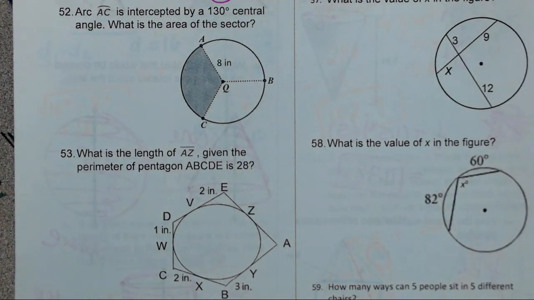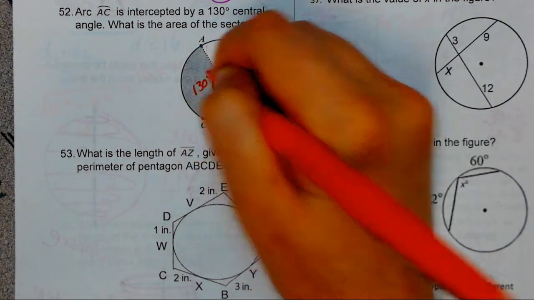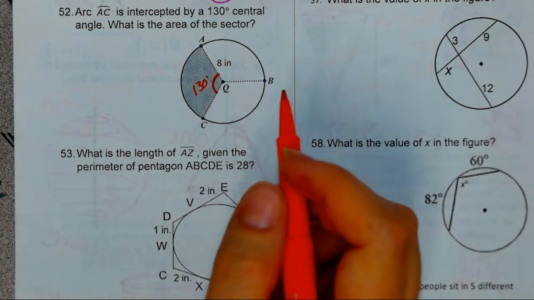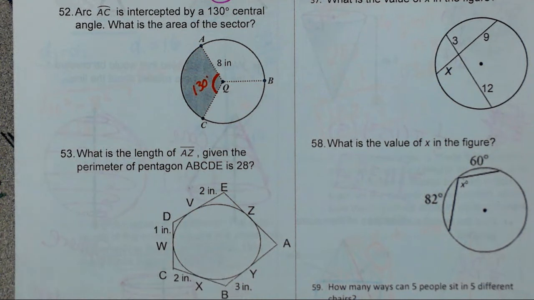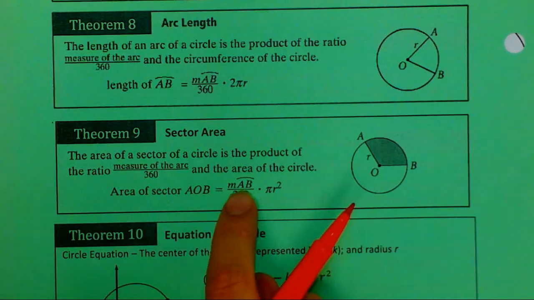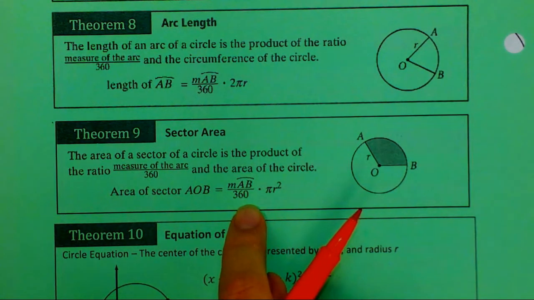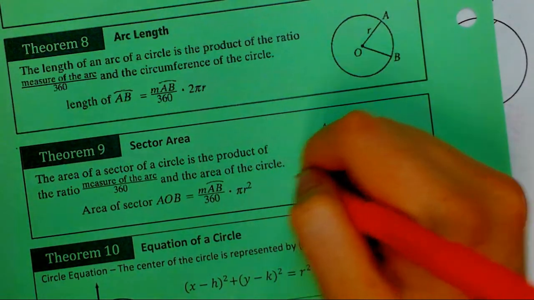Arc AC is intercepted by a 130-degree central angle. What is the area of the sector? So this angle right here is 130. The formula for area of a sector, and you do have this on your formula chart, is the measure of arc AB over 360 times pi r squared. That formula is perfectly fine.